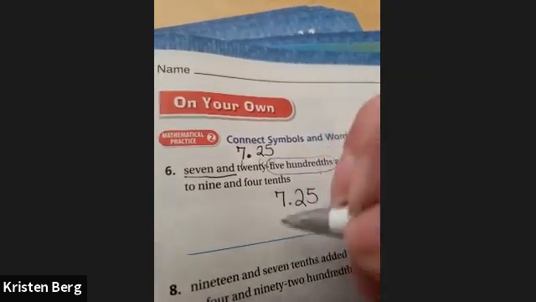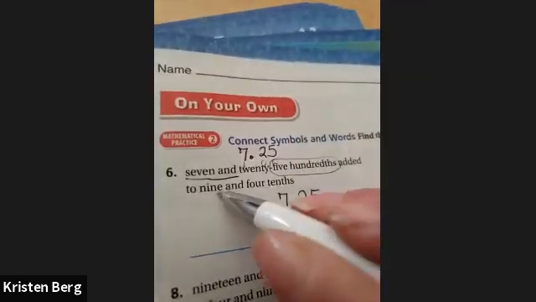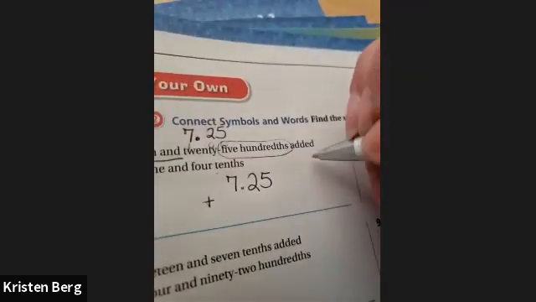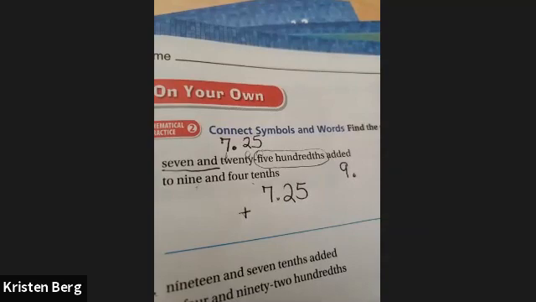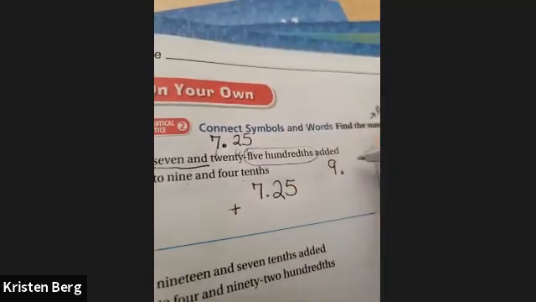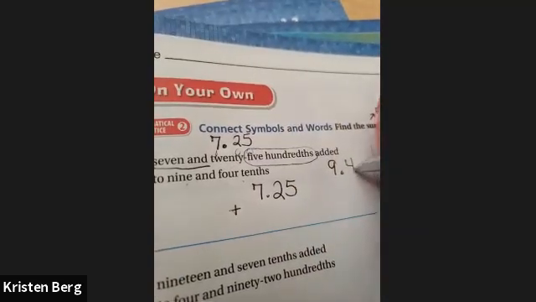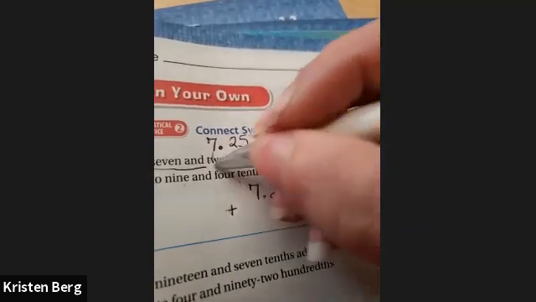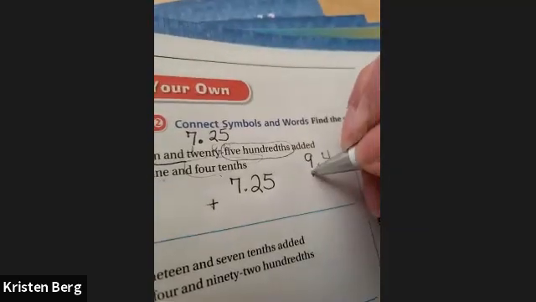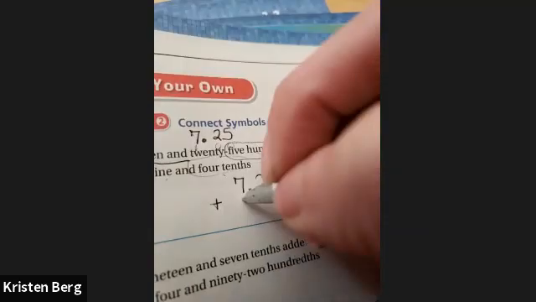And now we have to add it to 9 and 4/10. Okay, so 9 and means decimal. And then the 4. So how do we write a 4? A 4. And it better be in the tenths place. So let's check and see if it is. Yes, the 4 is in the tenths. So this is the number they want us to add it to.